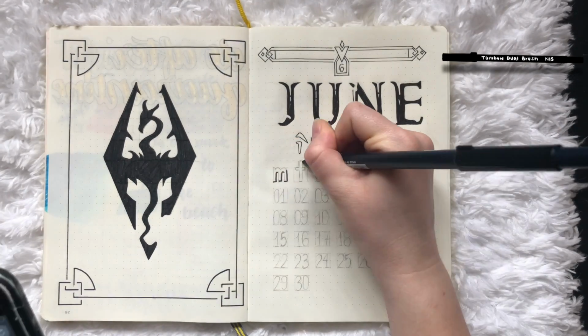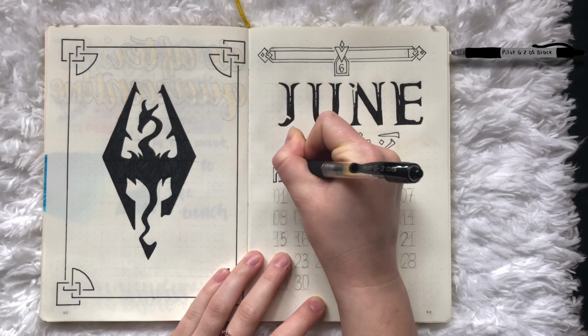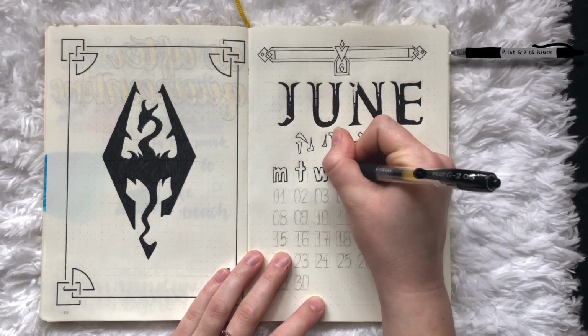The font for the letters of the week is supposed to resemble the basic font used in the majority of the game. I gave it a little drop shadow just to add some depth.